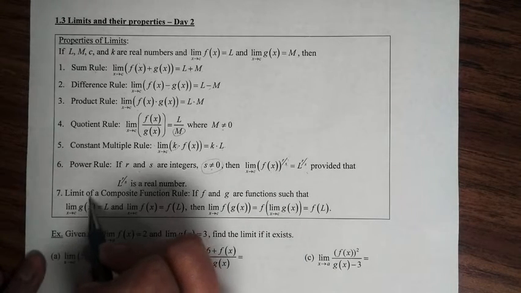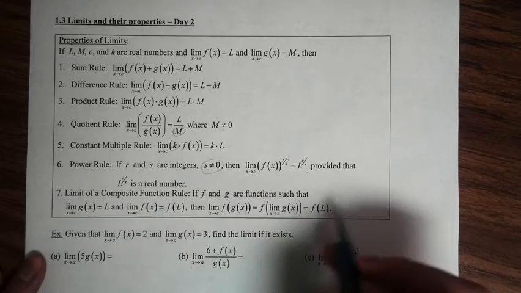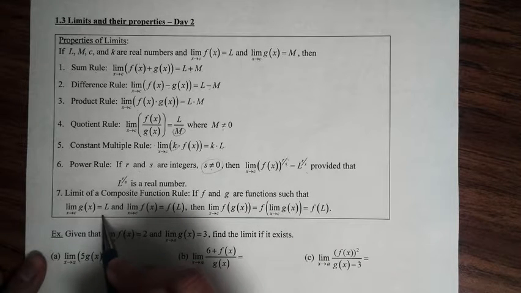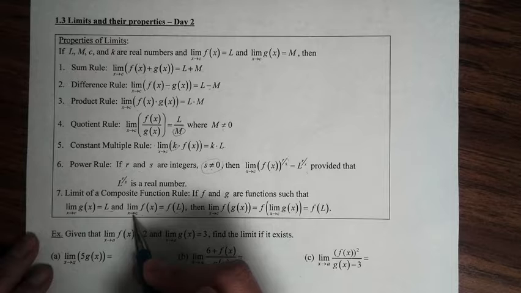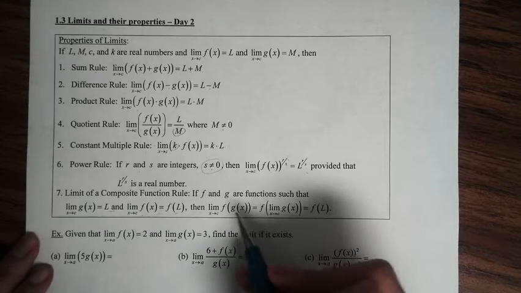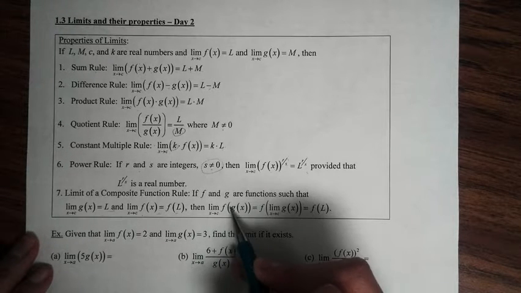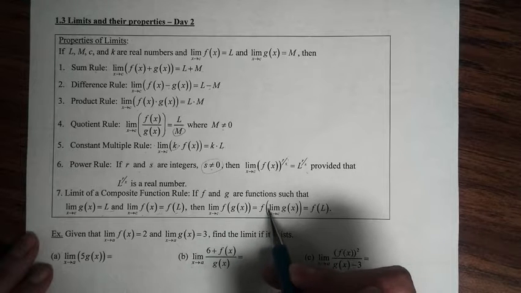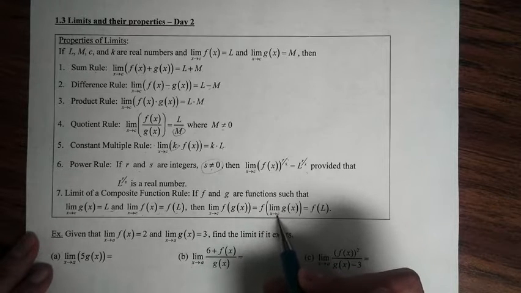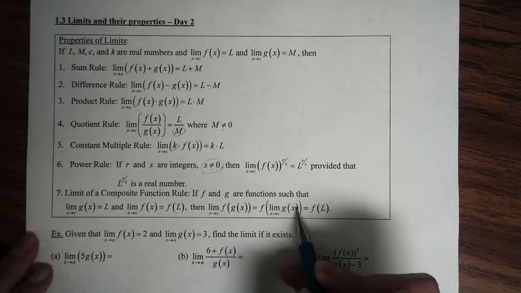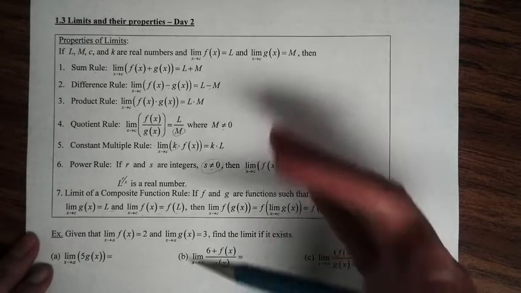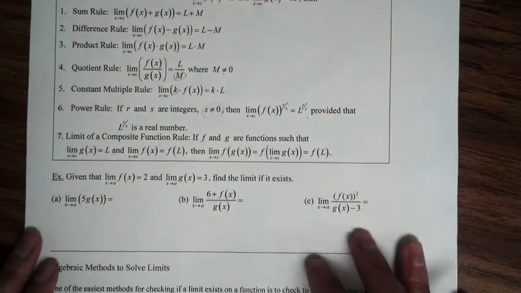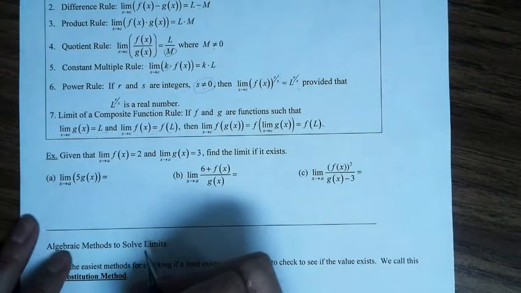Okay, so the limit of a composite function rule is basically if you have that this is your limit when x goes to C of g of x, and if f of L is going to be the limit when x goes to C of f of x, then you know that the limit when x goes to C of f of g of x is going to be equal to f of the limit when x goes to C of g of x, which you know that this is L, therefore you have f of L, it's going to be the resulting part, okay? I know that the properties look a little bit intimidating, but don't worry, it's going to be much, much simpler.